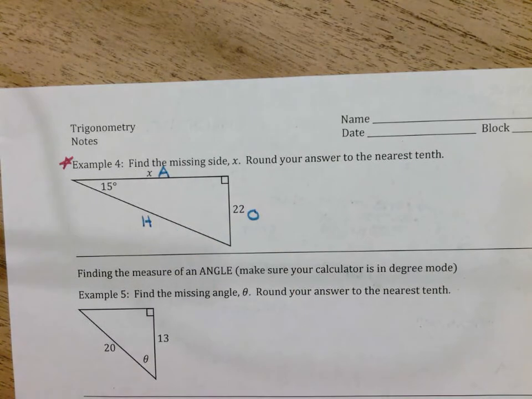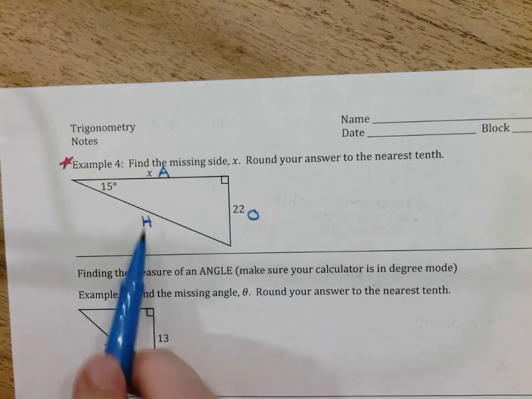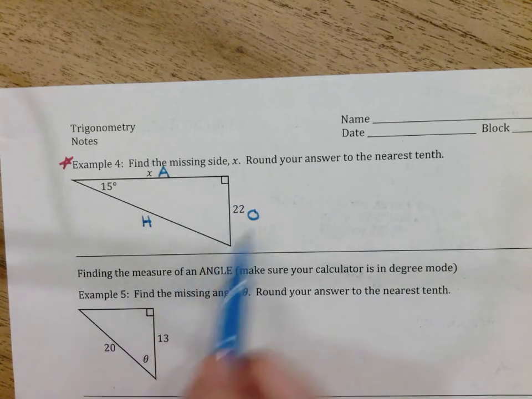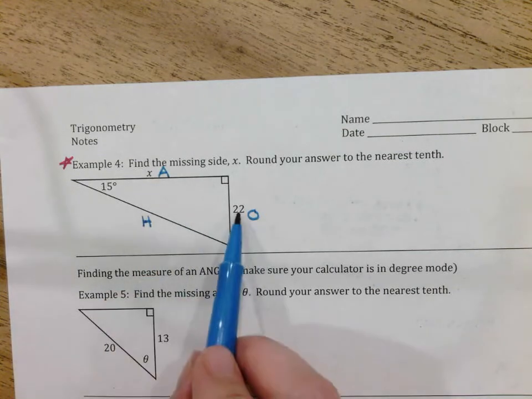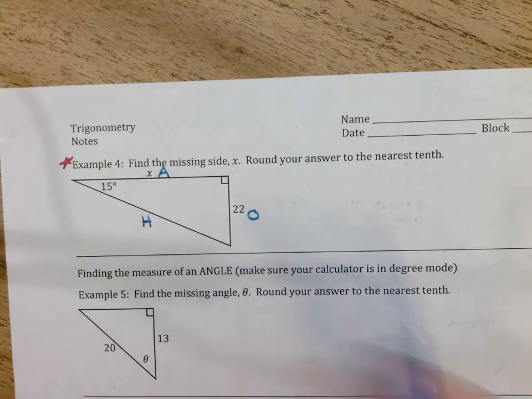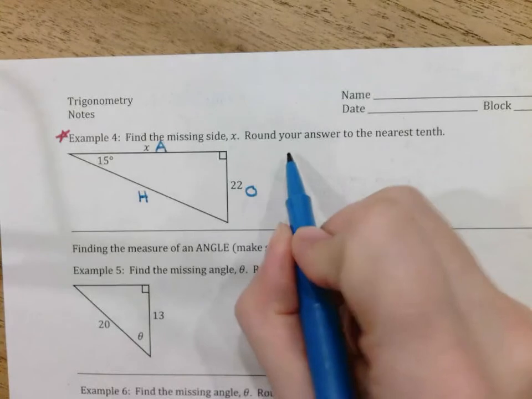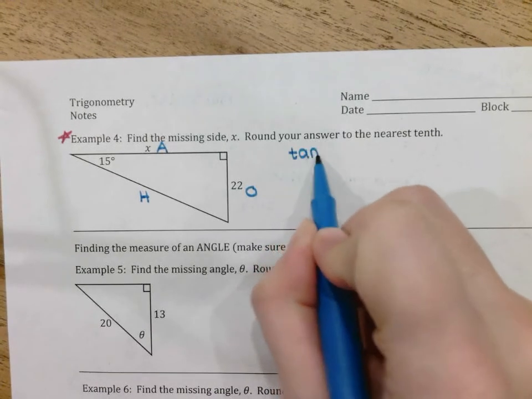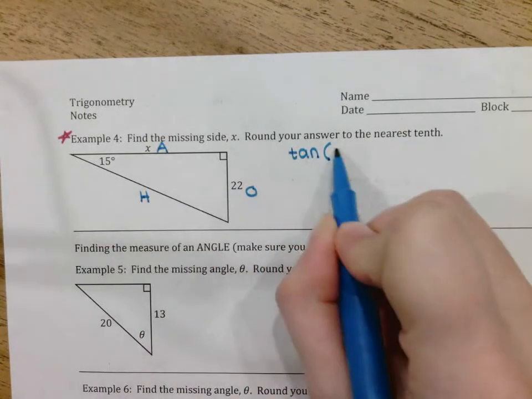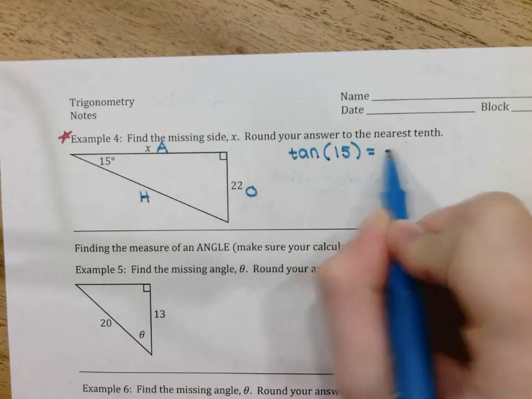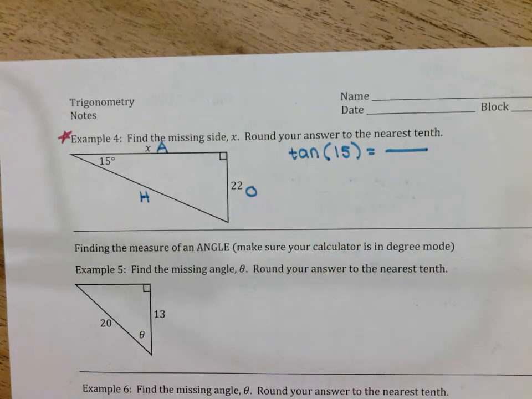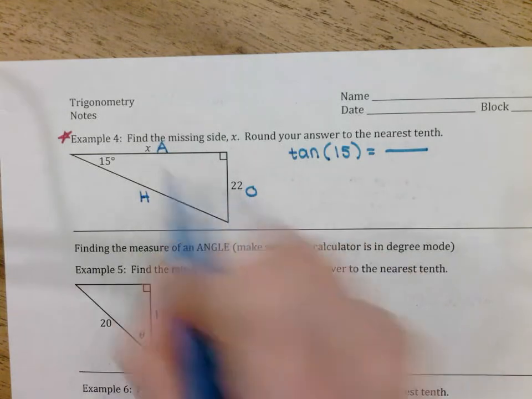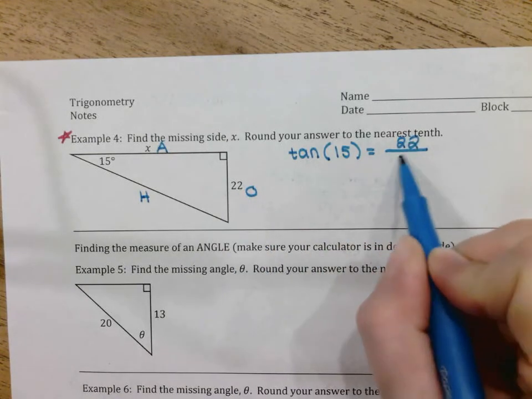Okay, we need to figure out which trig function we are going to use. Well, we're missing hypotenuse. We don't know anything about that, but we are dealing with O and A, right? 22 is our opposite side, X is our adjacent side. So which one deals with O and A? And you might need to refer back to the front side, but that's tangent, right? That's the TOA part. So tangent of our angle, the angle always goes inside the parentheses, is equal to opposite over adjacent, right? TOA. So that's 22 over X, opposite over adjacent.